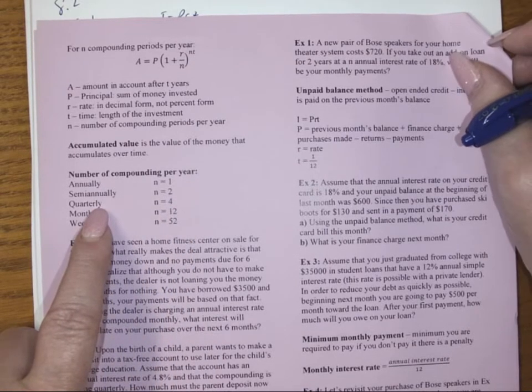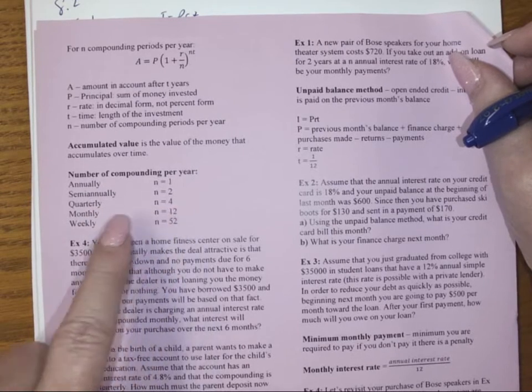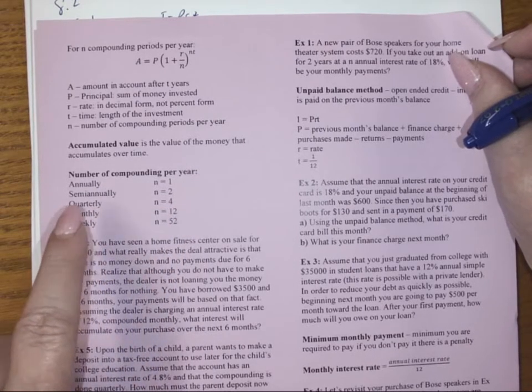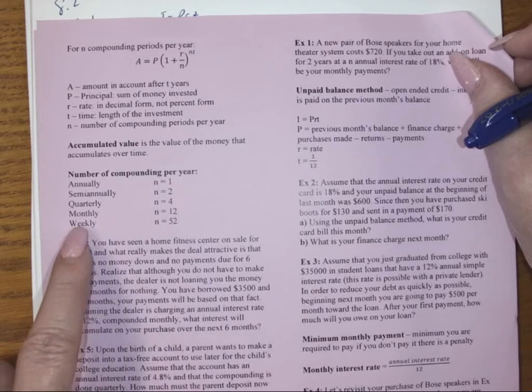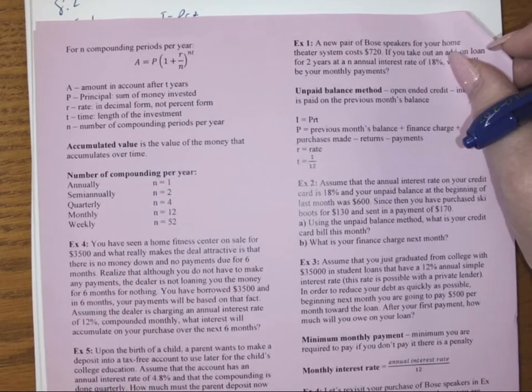Quarterly, how many quarters are in a football game? How many quarters are in a dollar? There are 4 of those. Monthly, well, there's 12 months in a year, and weekly there would be 52.